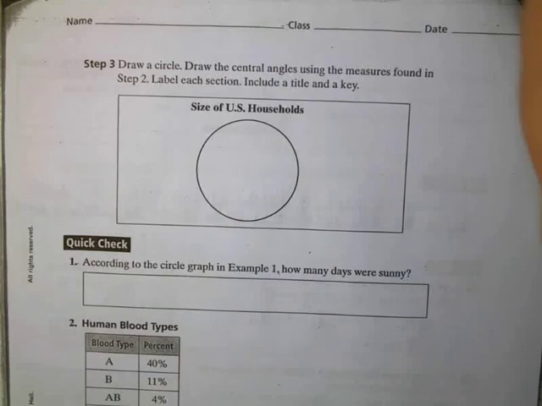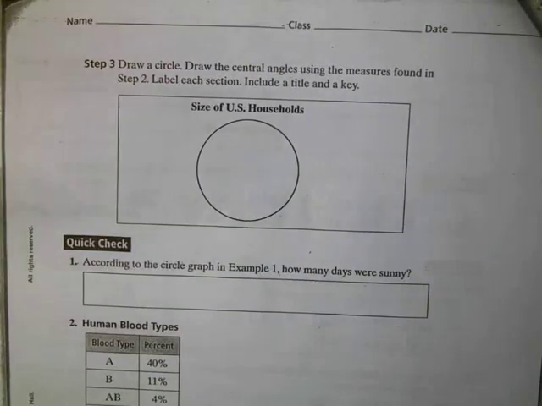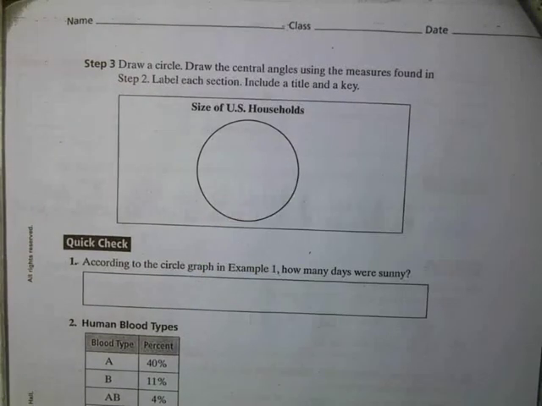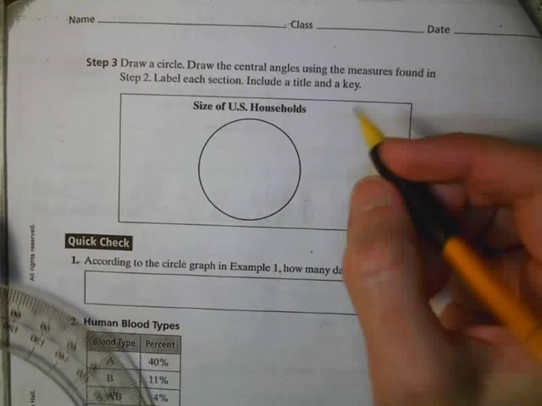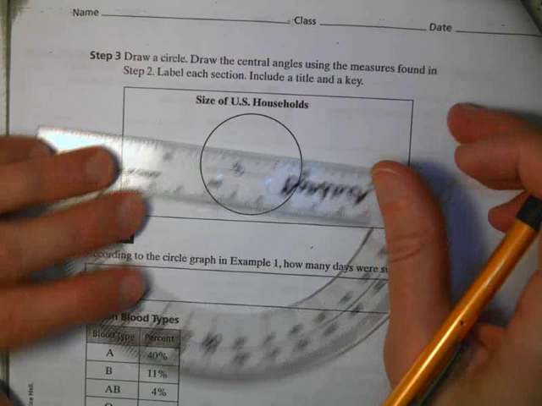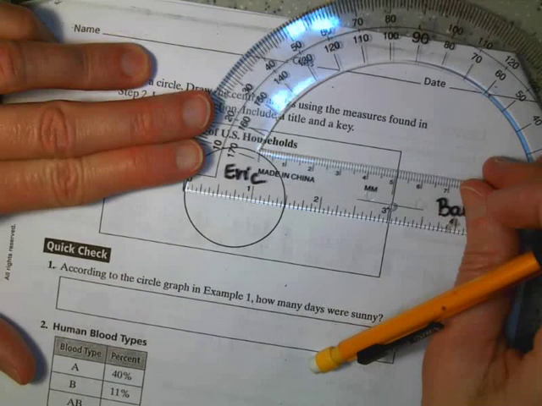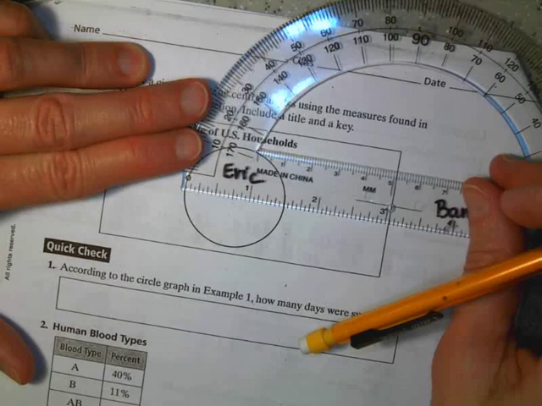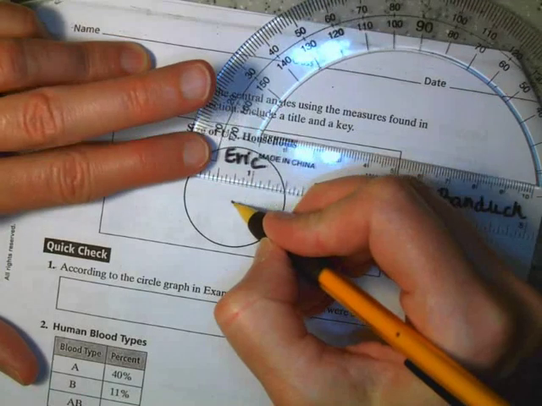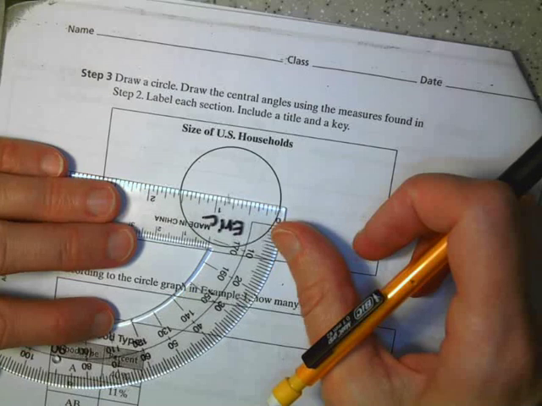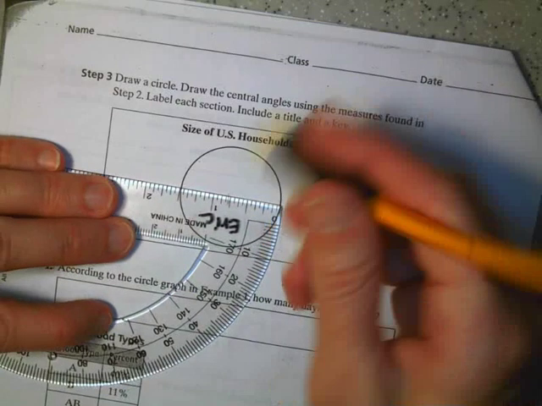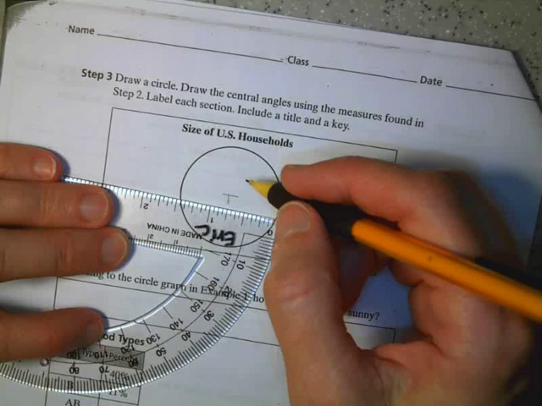Okay. Step 3 now is we're going to draw a circle, draw the central angles using measures found in step 2, label each section, include a title and a key. Okay, so it has, in fact, already done the circle for us and put the title on for us. So what we want to do is find the center of the circle as best we can. If you're using a compass, that's not so hard to do because you'll have a little dot in your paper, but it looks like the diameter on this is about 1.5, so I'm going to go 3/4 here, and 3/4 there. Whoops.